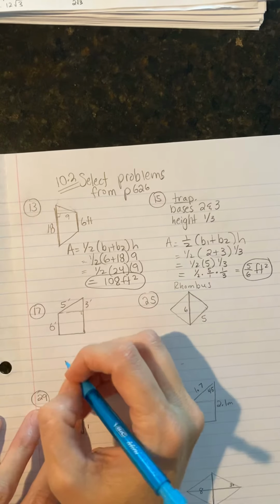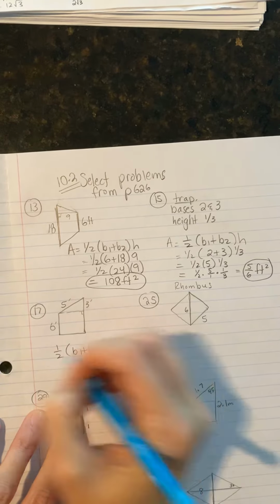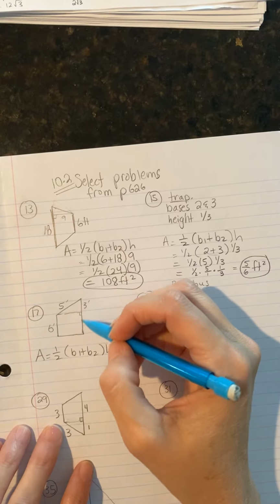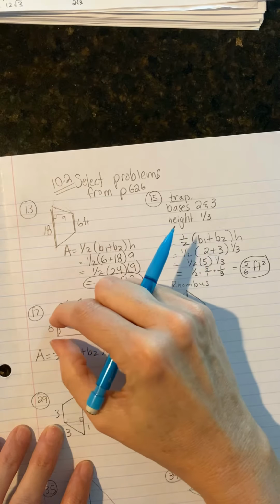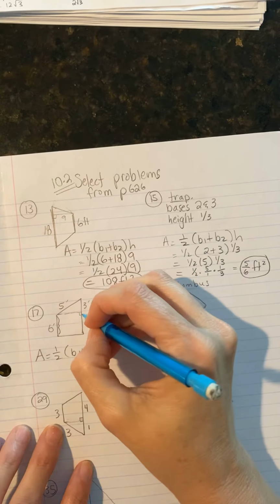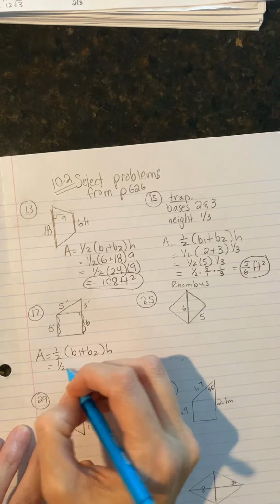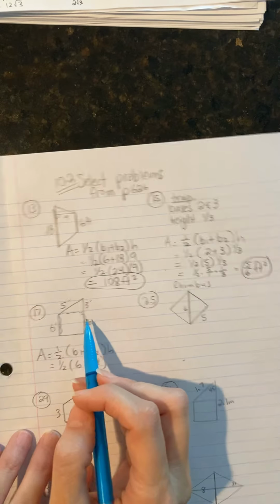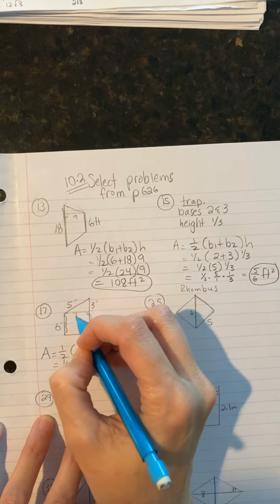Okay, this one. 1/2 bases added times height. This time we were not given this whole base, but we can grab that 6 right there and slide it over and put the 6 right here. That makes a 9. The bases are 6 and 9, and the height is unknown in this problem. But that right there is a 3, 4, 5 right triangle. This height is 4.